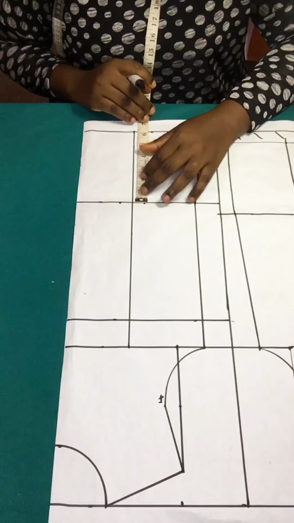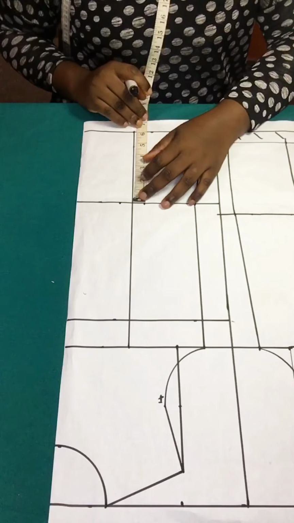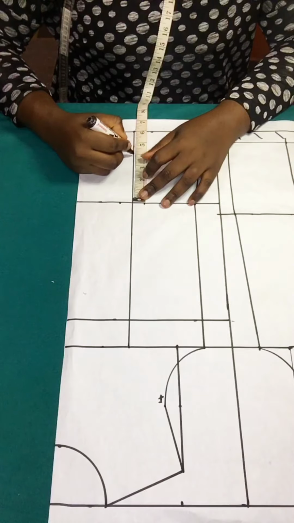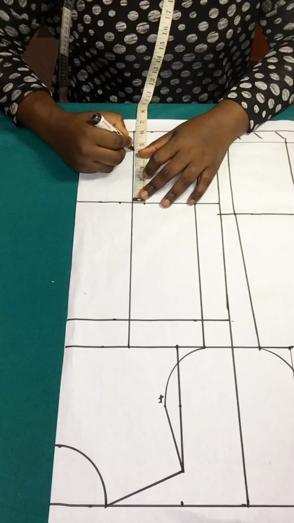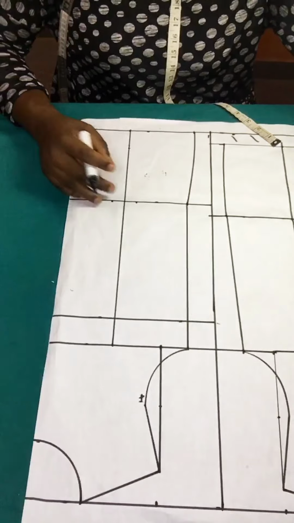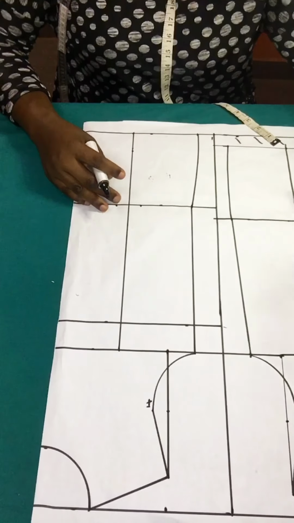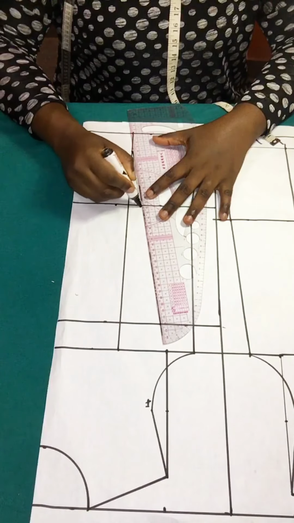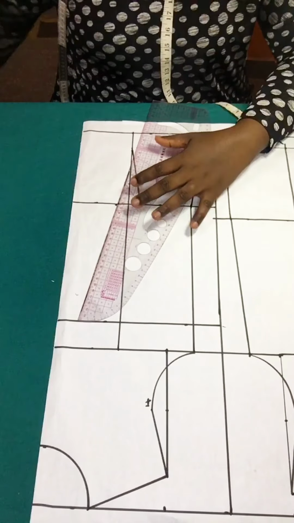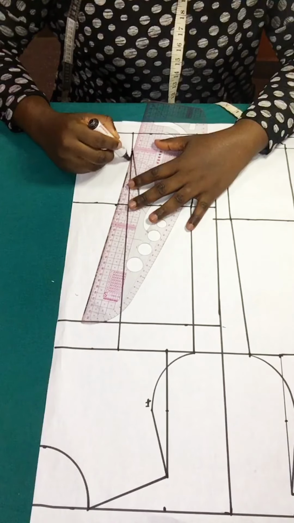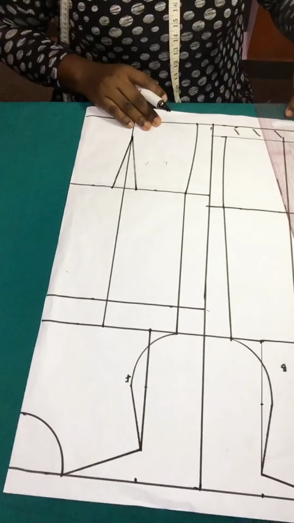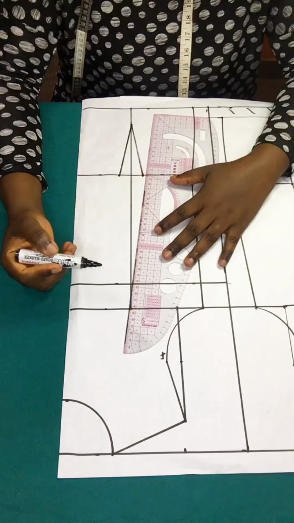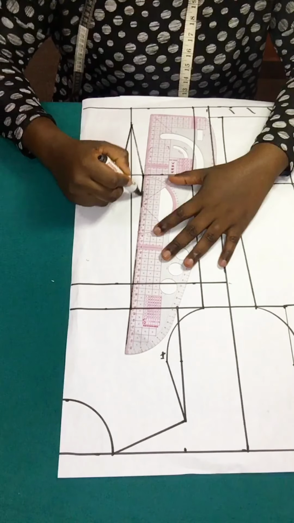Then we'll measure from our waist down 4.5 inches. Then we'll connect the dart to the waistline using our straight ruler, like so. After connecting, we move over to the bust point and connect the dart directly to the bust point.